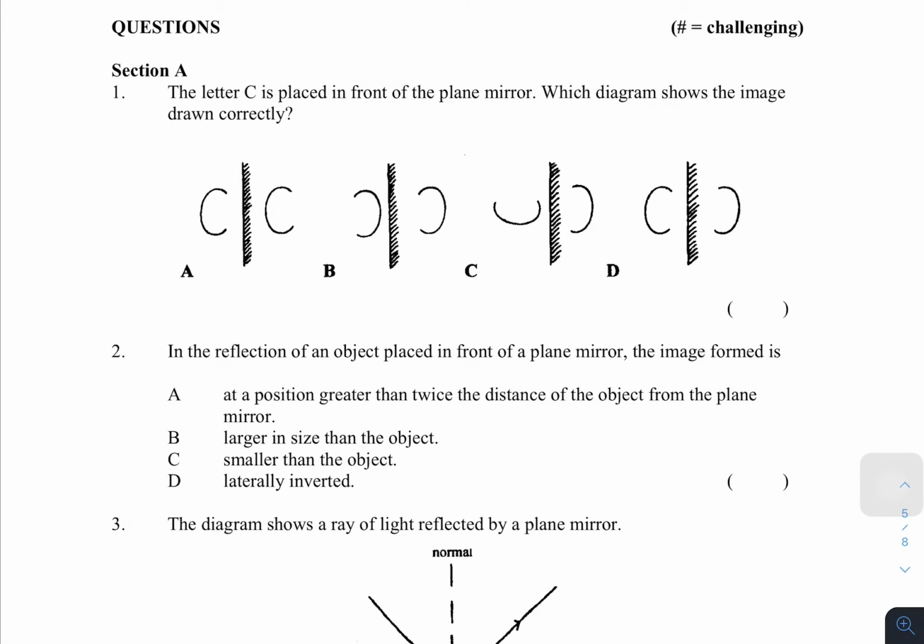The letter C is placed in front of the plane mirror. Which diagram shows the image drawn correctly? Now, when we talk about mirror, notice the mirror here. The one in front is on the left, and the one within the mirror is the part on the right.